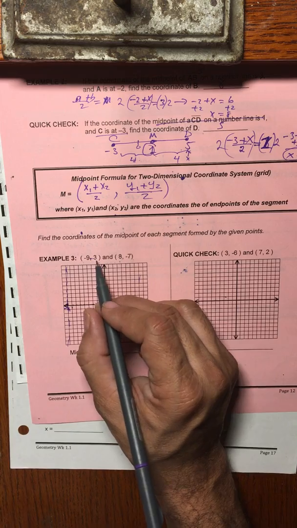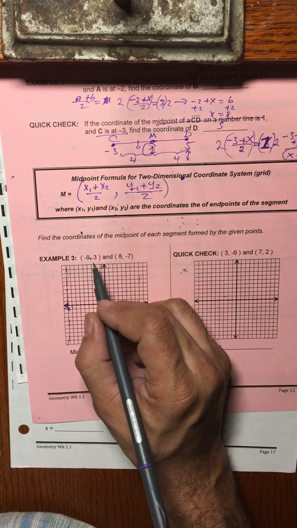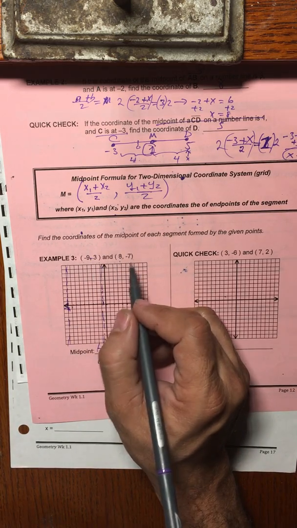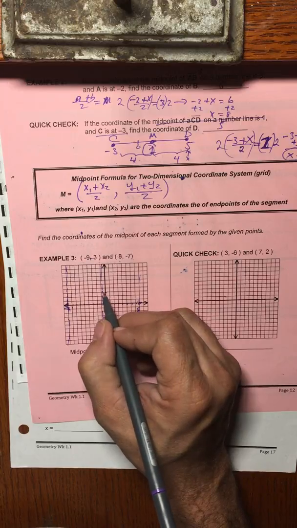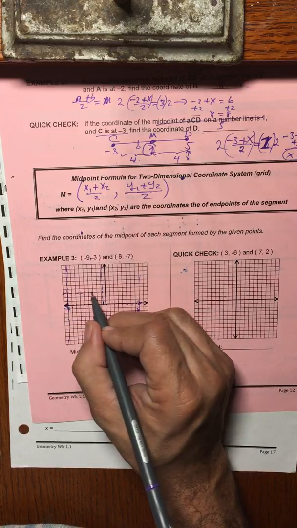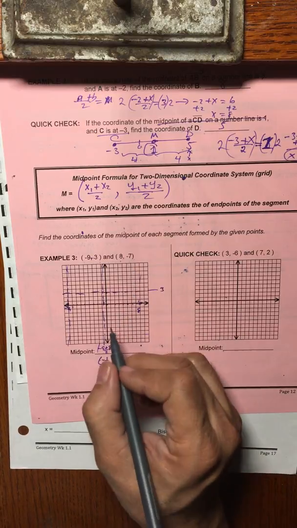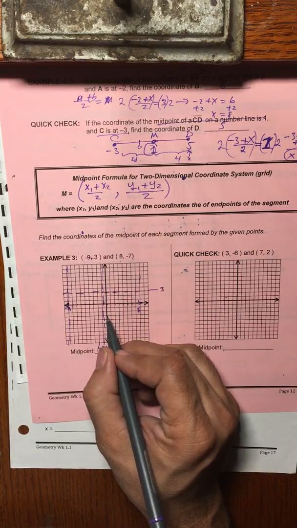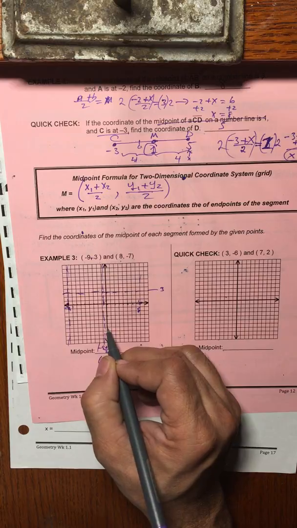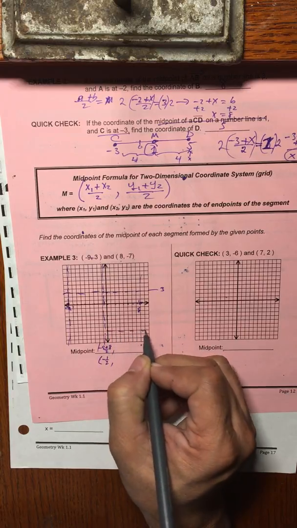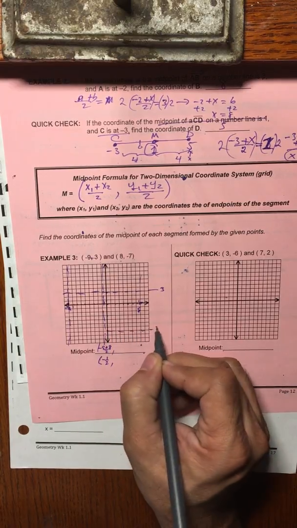Now let's do the y's. That's a 3 and negative 7. So 1, 2, 3. That's 3. Negative 7. 1, 2, 3, 4, 5, 6, 7. Negative 7.